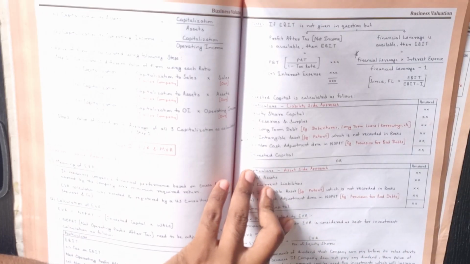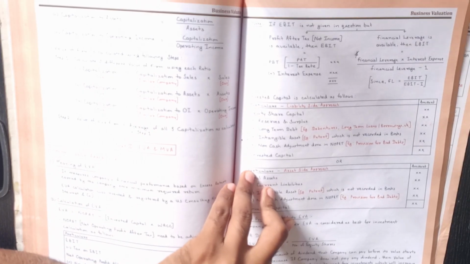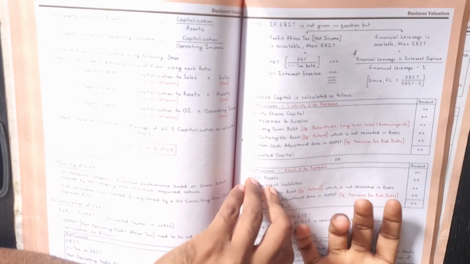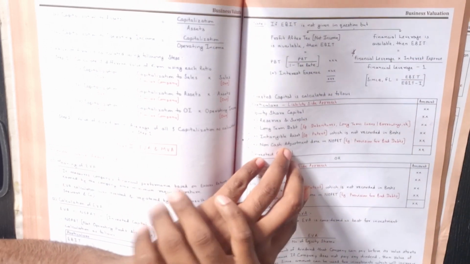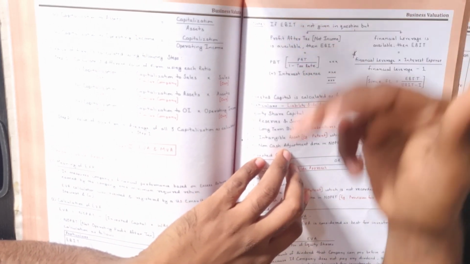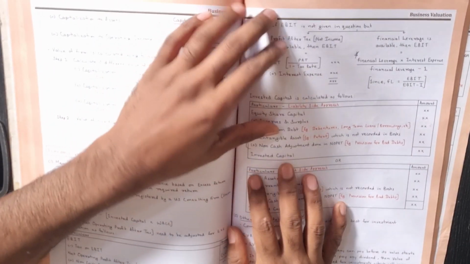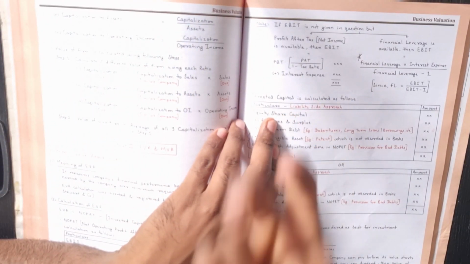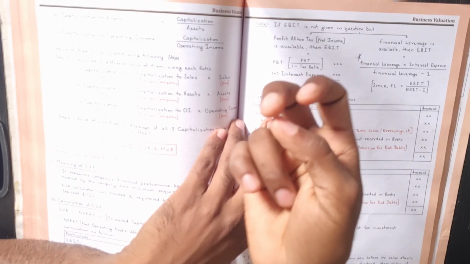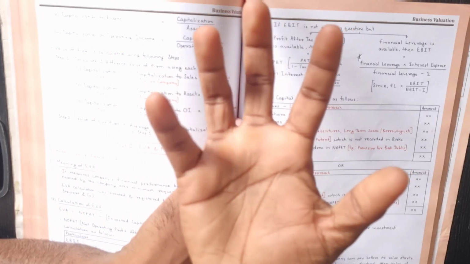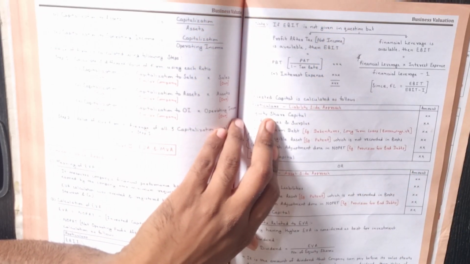Now, in one question, this point is very much important: financial leverage is available. So what is financial leverage? Financial leverage is your EBIT divided by your EBT, right? The first figure to the latter figure. So what does financial leverage tell you? It tells you how much earnings are there to manage the interest expense. So EBIT divided by EBT is your formula.